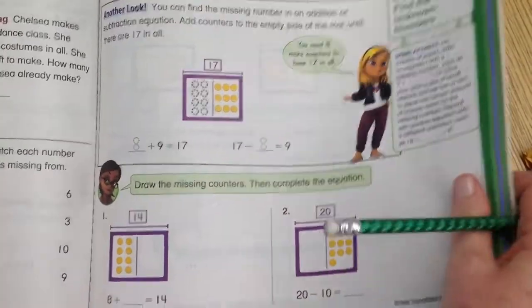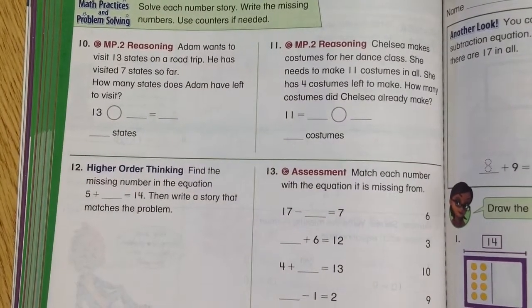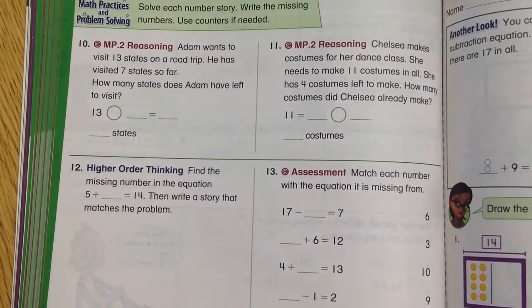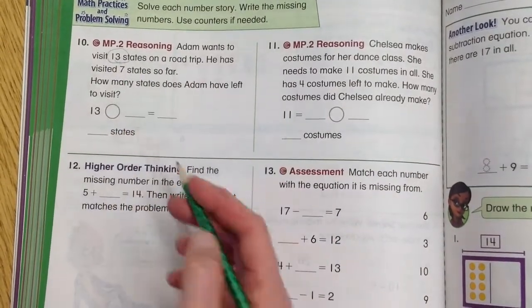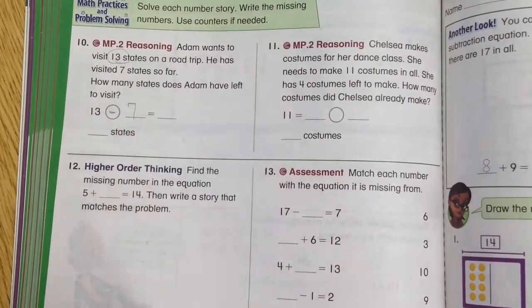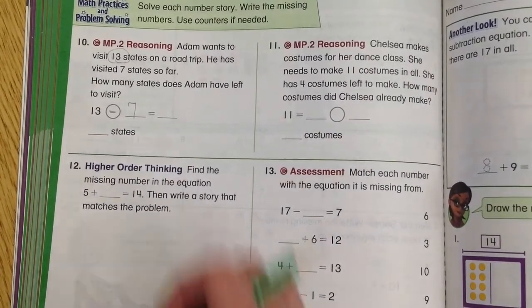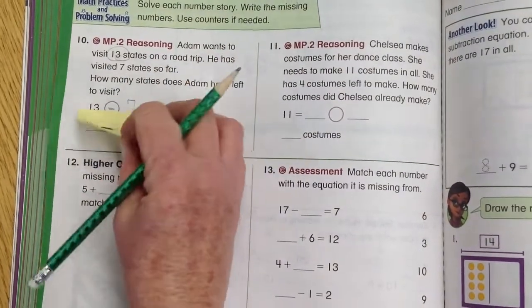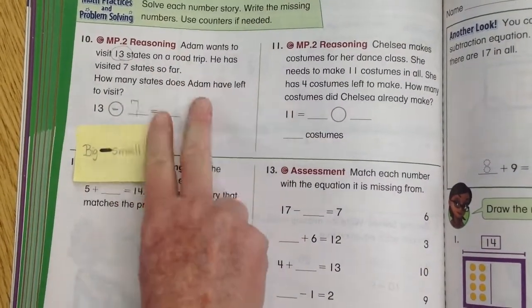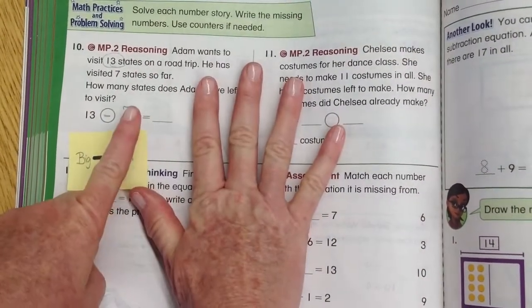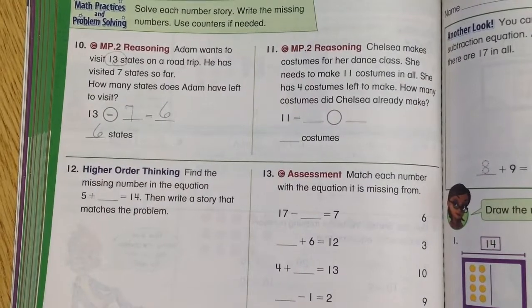All right, let's turn to page 302, and now we have a word problem. Adam wants to visit 13 states on a road trip. He has visited 7 states so far. How many states does Adam have left to visit? Well, 13 is going to be the most, minus the 7 he's already seen. And that'll give us what's left. So we have big minus small equals small. So we're going to start our small number, count up to our big number. 7, 8, 9, 10, 11, 12, 13. How many fingers? 6. So we have 6 more states to visit.